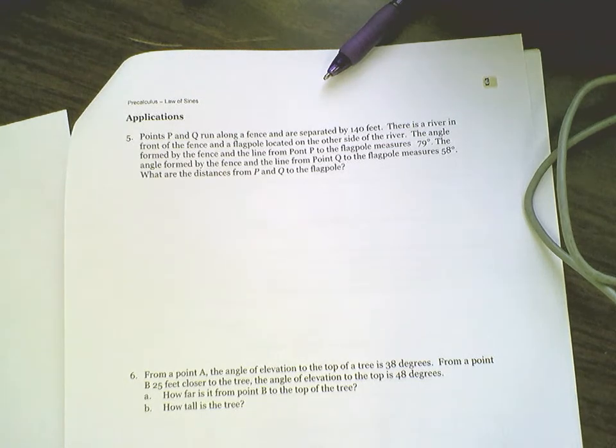feet. There's a river in front of the fence and a flagpole located on the other side of the river. Now it turns out that the angle that the flagpole makes with the line segment PQ, we can say along with the fence, measures 78.9 degrees from point P to the flagpole. And when we're looking along that fence from point Q across the river to the flagpole, we got an angle of 58 degrees. What are the distances from point P and Q to the flagpole?